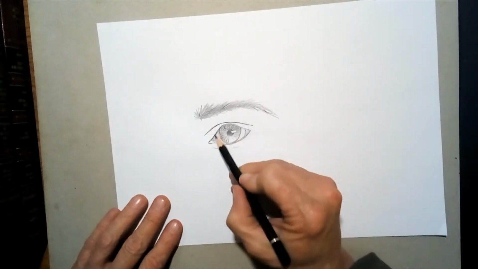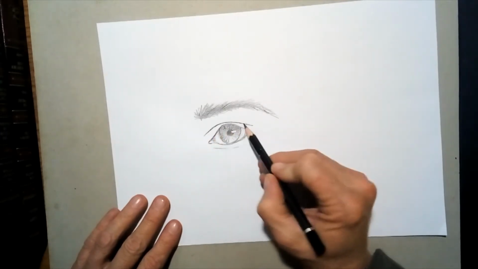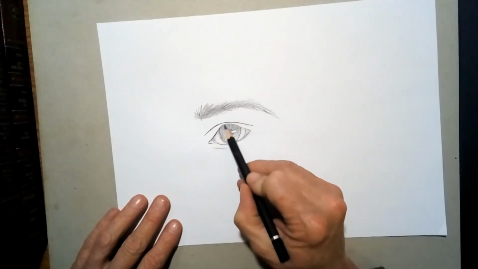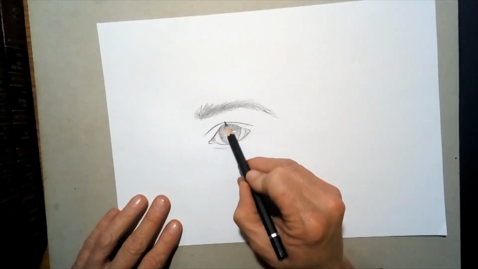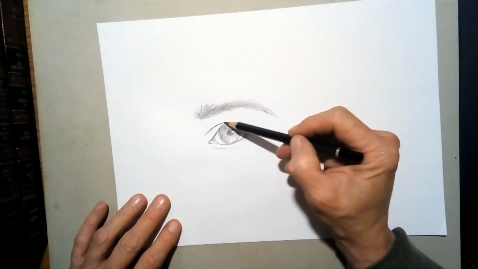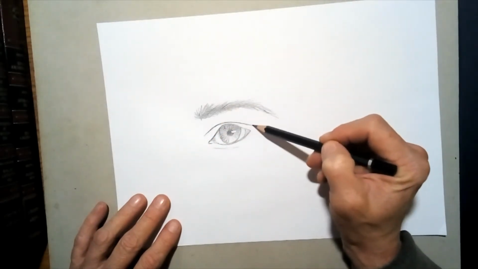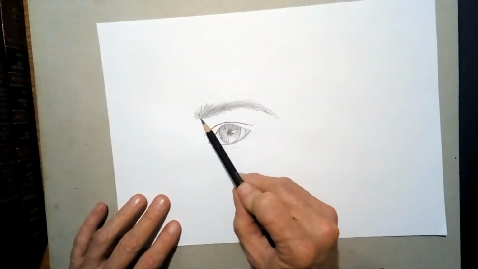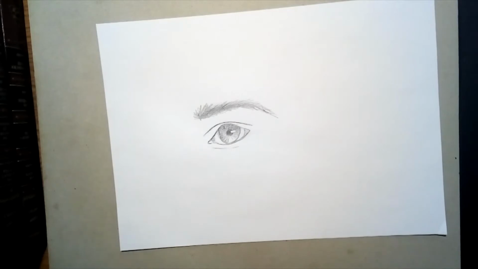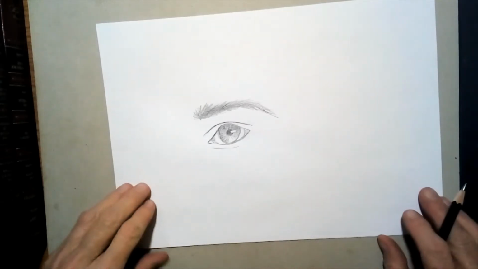You use this gap here as a negative space to get the shape of the eye right and the shape of that fold above the eye. And then you use this negative space here to get the shape of the eyebrow right. You use negative spaces all the time when you draw realistically. So let's start with the chair.